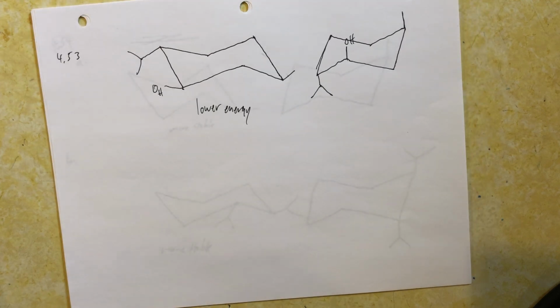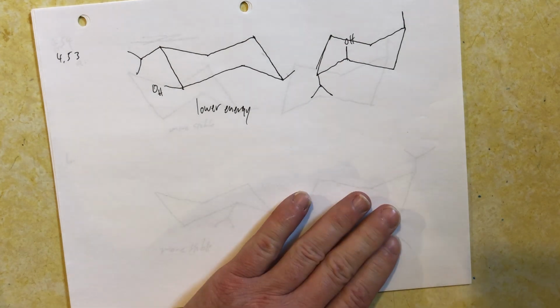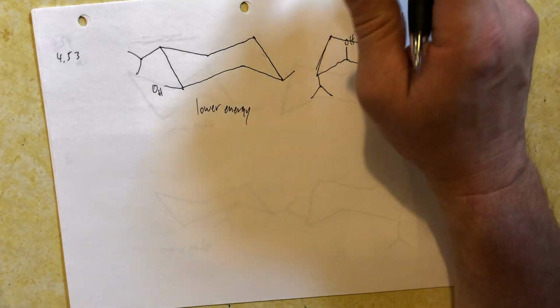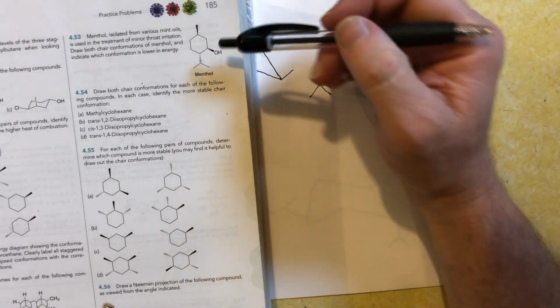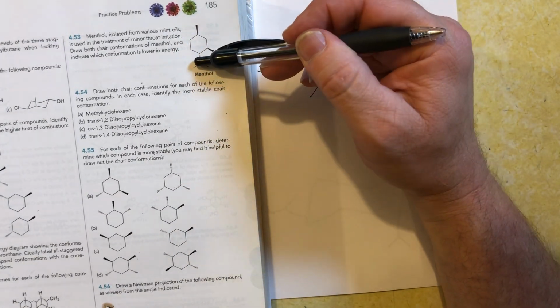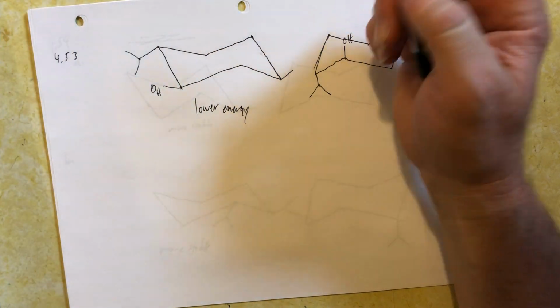Okay, on to 453, menthol. It's isolated from mint oils. It's used in the treatment, just like in cough drops and stuff. Draw both chair conformations and indicate which one is lower in energy. So it looks to me, I imagine, I don't know how else since I did this, I think I called that the 1 carbon and the 3 carbon and the 4 carbon. That's what it looks like.